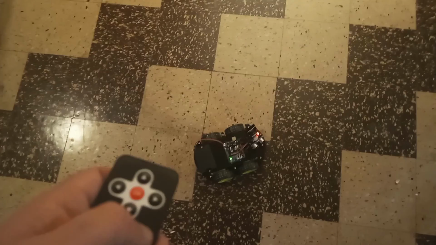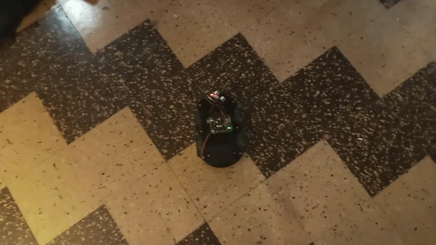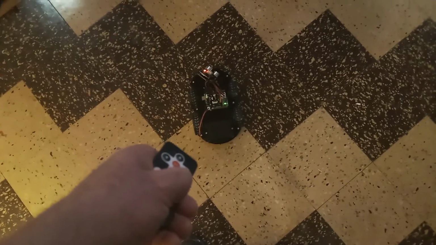Okay. Now we're going to go forward and right. There it goes. Whoops. Let's see if I can get it. There he is. Alrighty. We'll stop it. Okay, he stopped. All right. And we're going to go reverse into the right. Come on now. It's this cheap remote. But it works. Look at that.